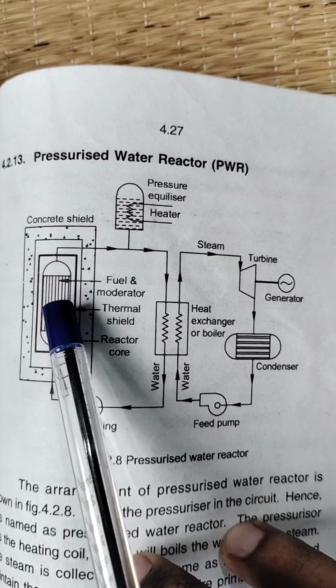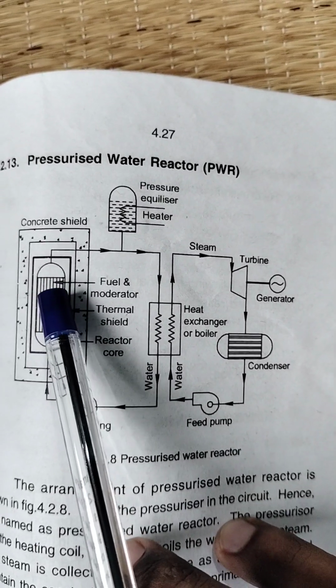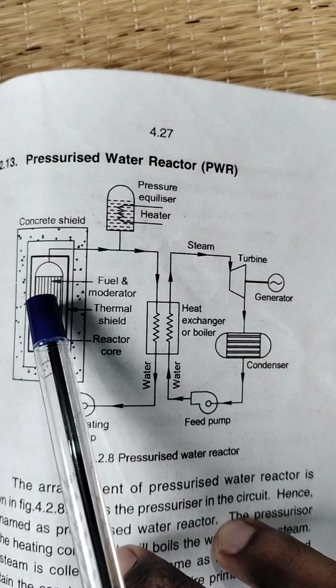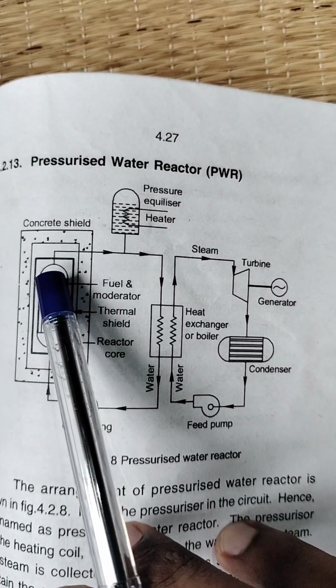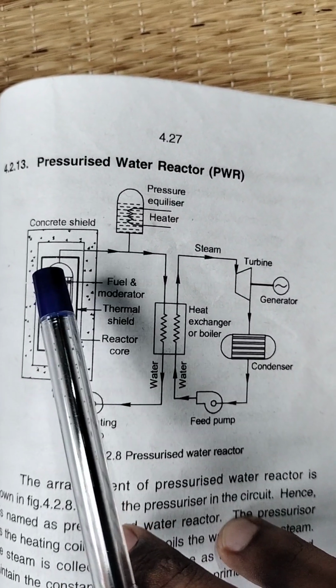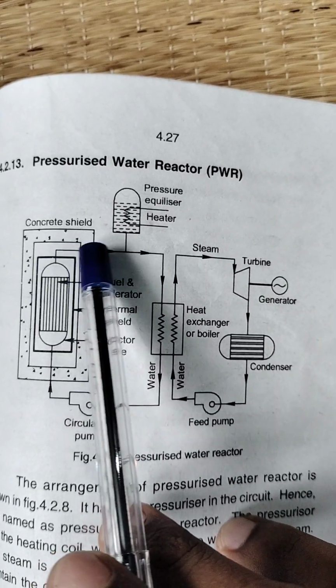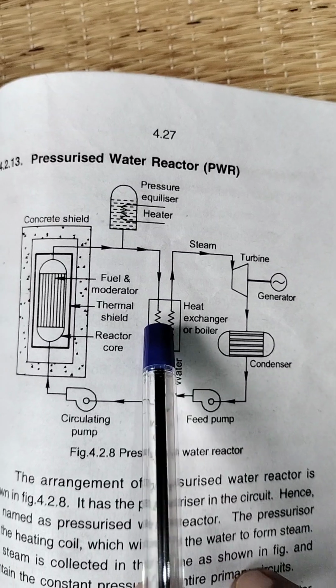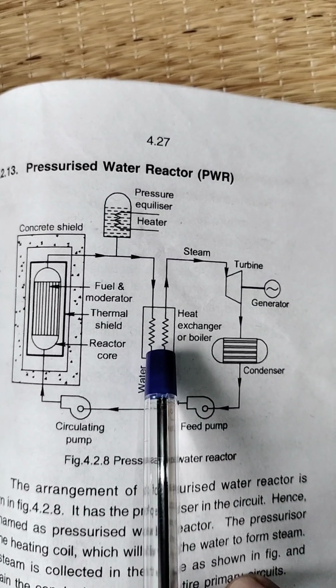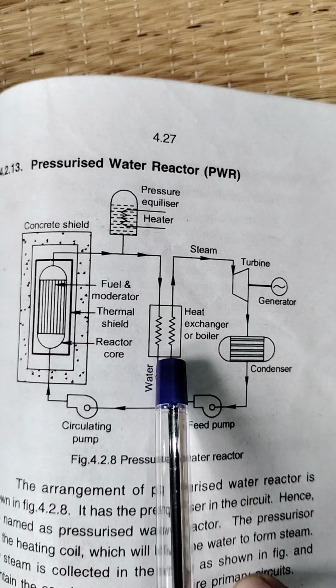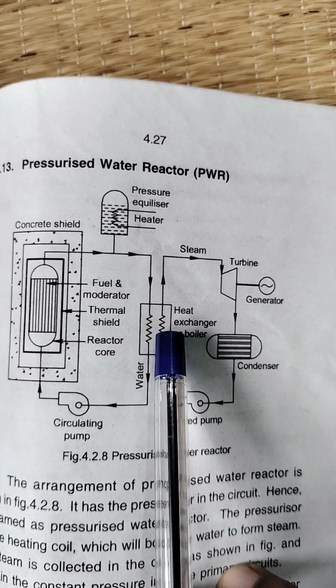We produce heat in this core, and we take the heat away using the coolant. This coolant becomes hot coolant, and the hot coolant goes to the heat exchanger. In this heat exchanger, we put water in the boiler.